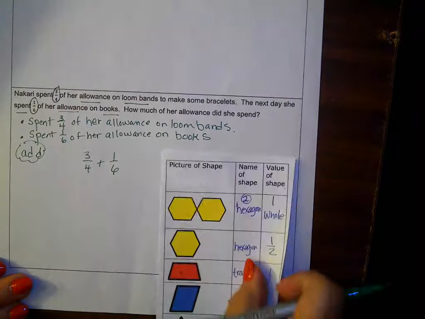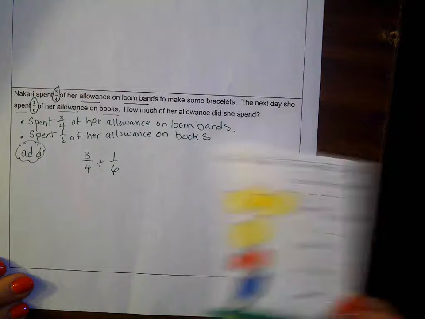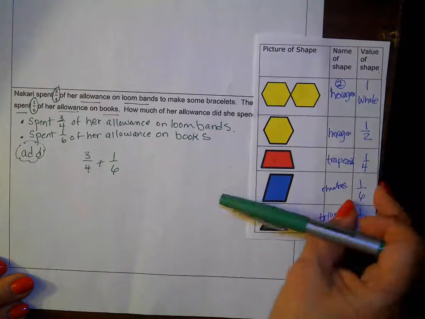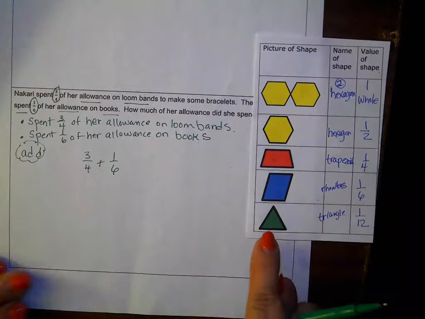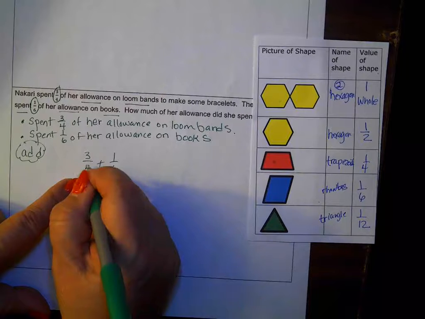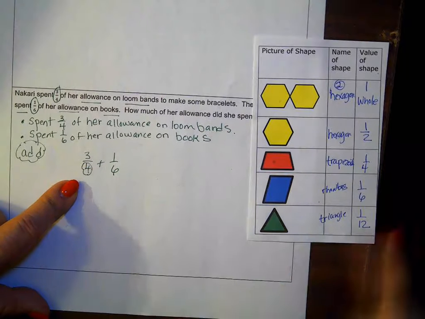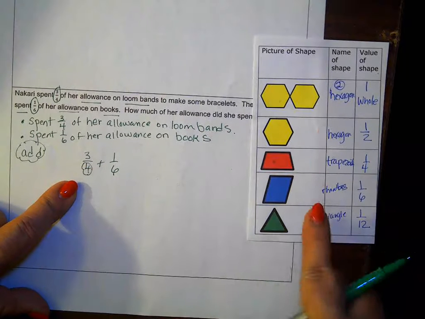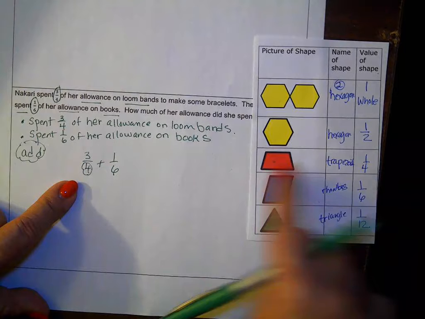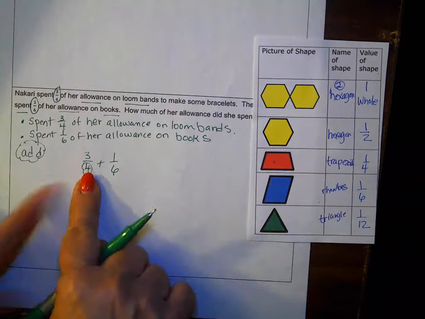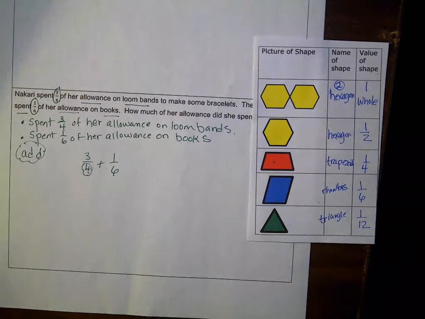And I'm moving over here to the double one. So it's letting you know to take this home today. So here, I'm looking at my denominator. Which shape over here represents the fourths? You're absolutely right. It's a trapezoid. How many trapezoids do I need? Very good. You need to have 3 of those.